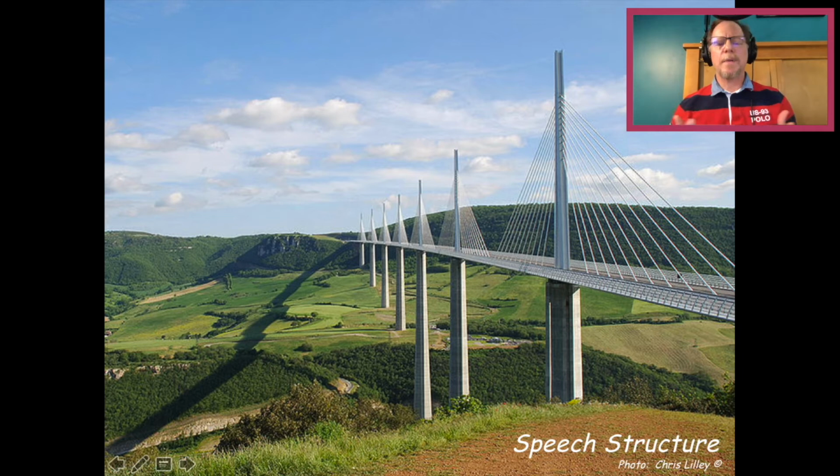Sometimes I think of a speech structure as air. If it's really there, nobody notices it. But as soon as the air is not there, everybody notices it's not there. And so if you build a nice structure, your audience won't necessarily know it's there, but they'll be able to follow your speech easily.